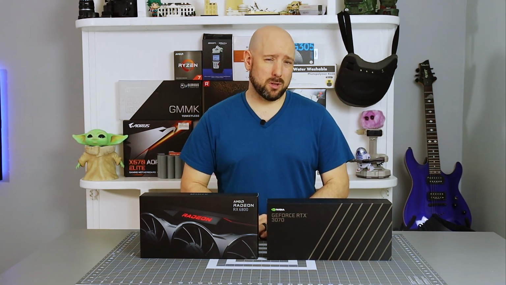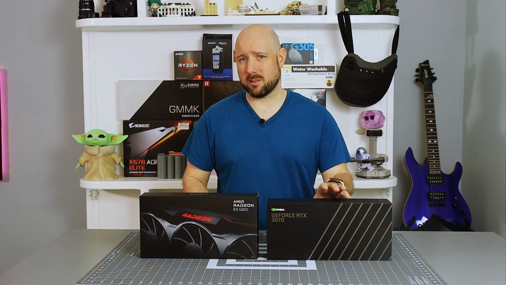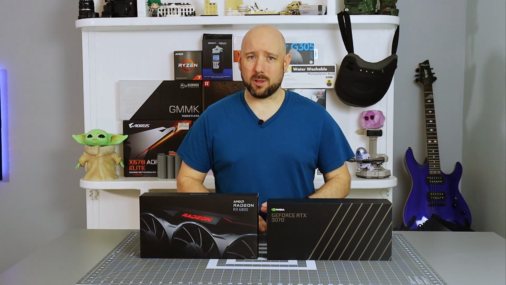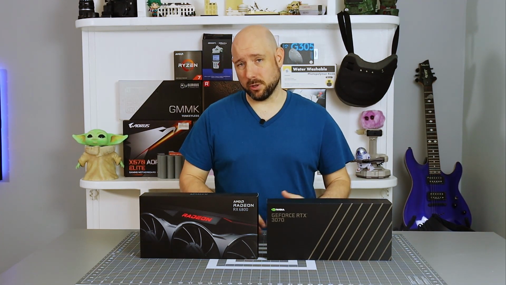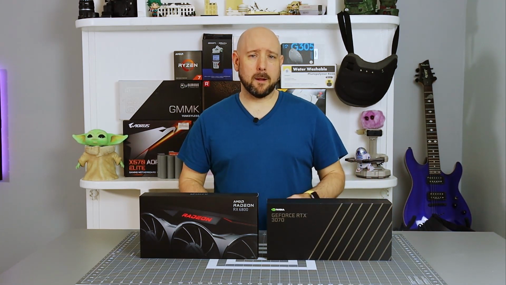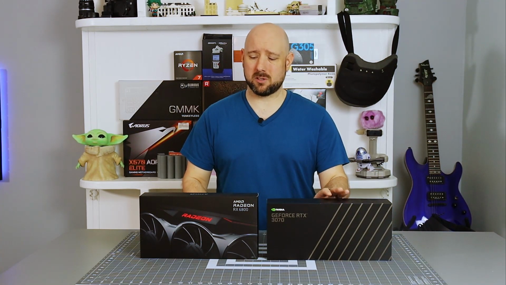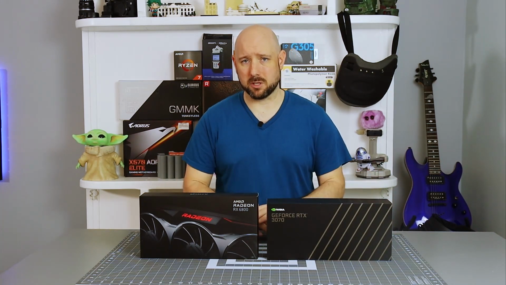So it may be true that most AAA games today won't take advantage of anything more than the 8 gig that the 3070 has at 1440p or below. It is definitely not as future-proof as some may lead you to believe. In addition, the NVIDIA cards on the higher end, the 3080 and the 3090, they use a faster GDDR6X, whereas the 3070 is stuck with the same GDDR6 that the AMD is using as well.